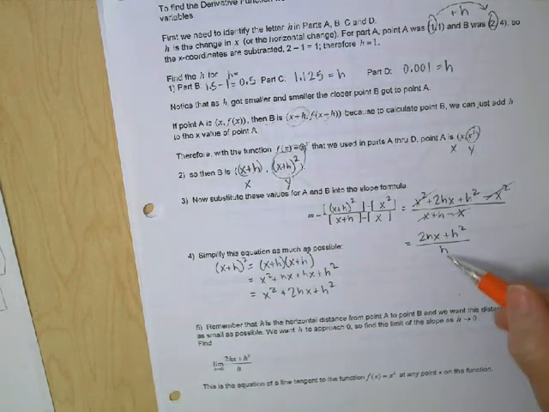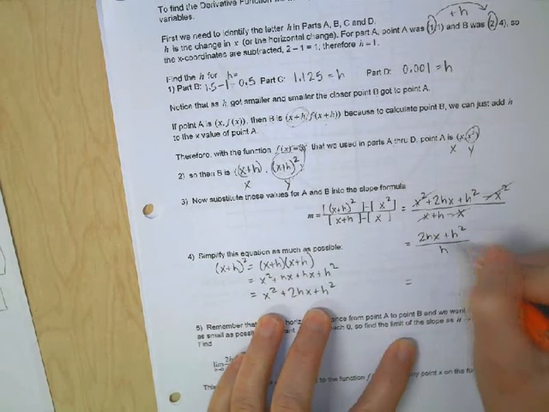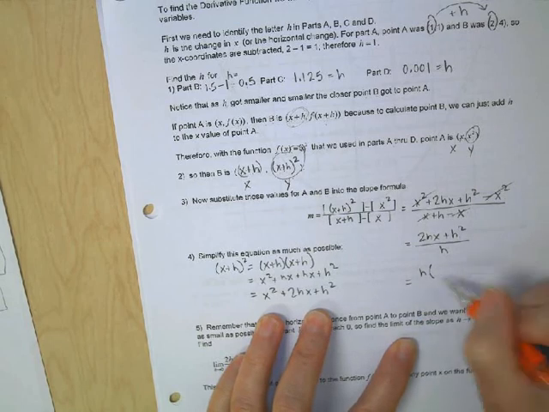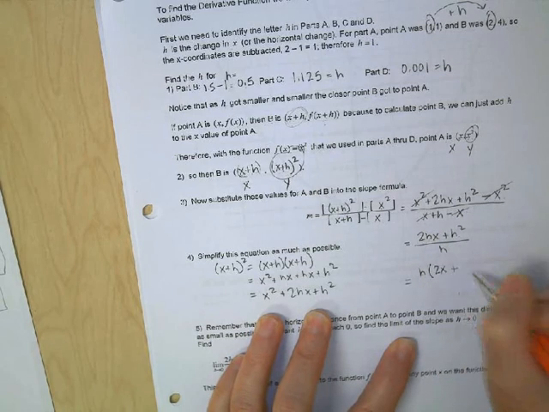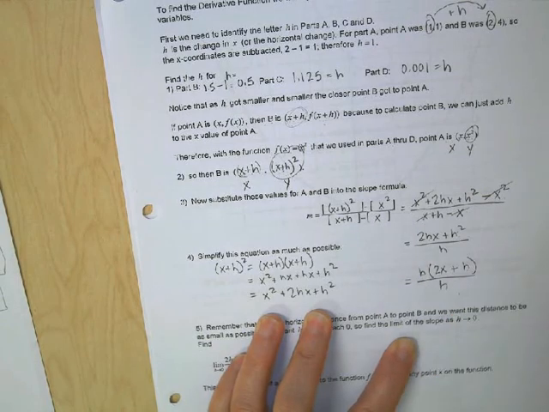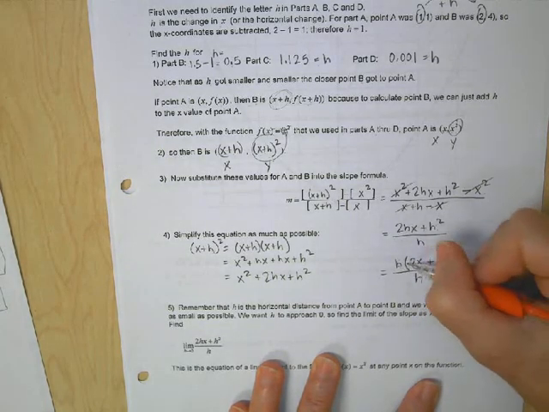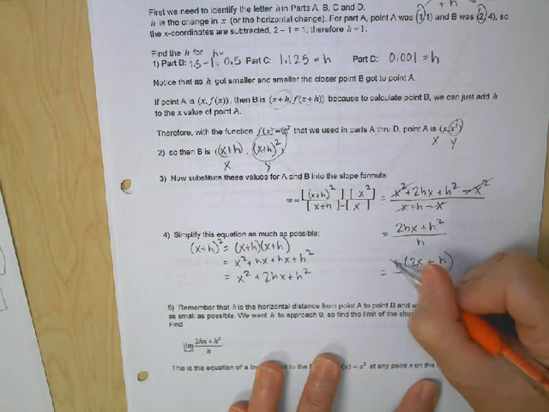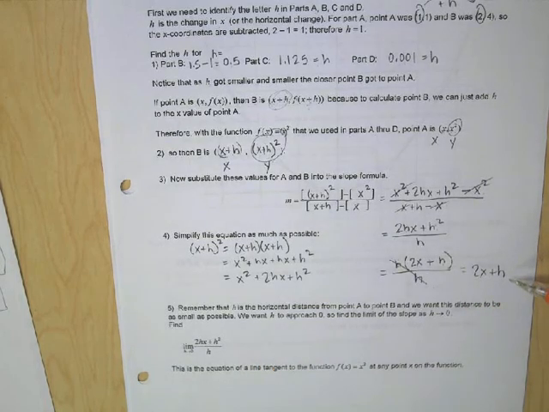I notice all the terms have an h. So I'm going to factorize the numerator. I'm going to pull out that h that they both have in common. And what's left behind is 2x, because h times 2x is 2hx, plus h, because h times h is h squared, all divided by h. Now that it's been factorized, I can reduce, because it has to be a product of number times number in order to reduce. I can reduce my h's, and I'm left with 2x plus h. So this is a formula that can tell me my slope. This is my slope.